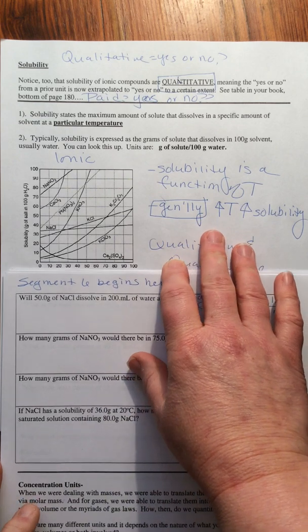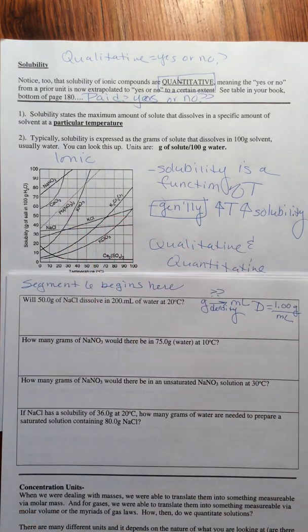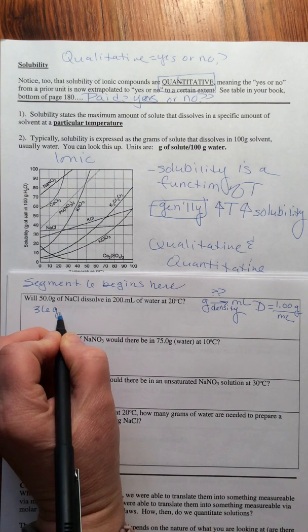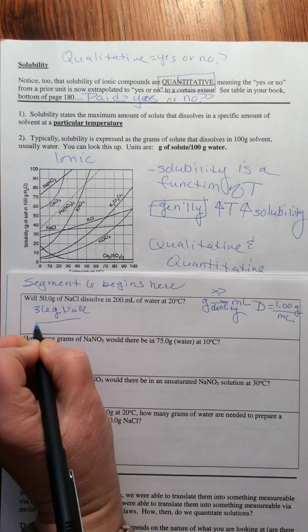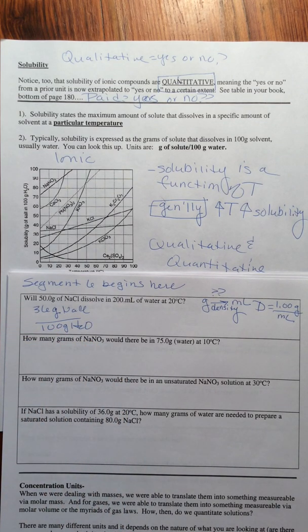So what we're going to do is look at our chart and see that sodium chloride at that temperature has a solubility of what I'm going to call 36 grams of NaCl per 100 grams of water at that temperature. I'm going to read that off the chart.